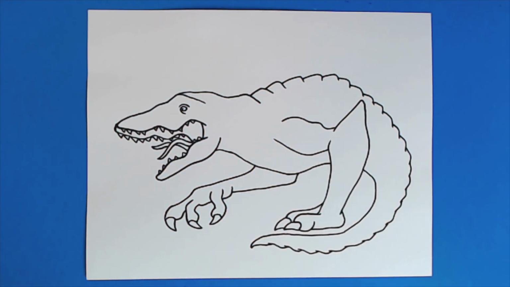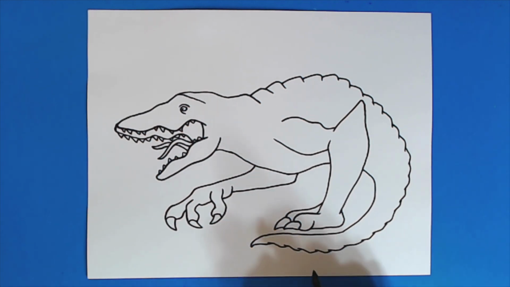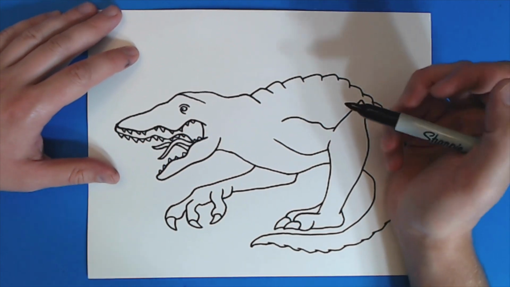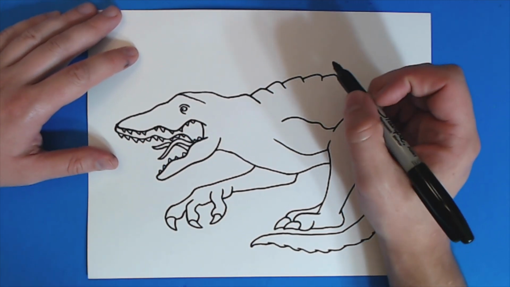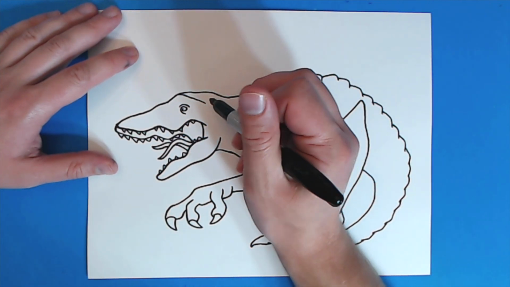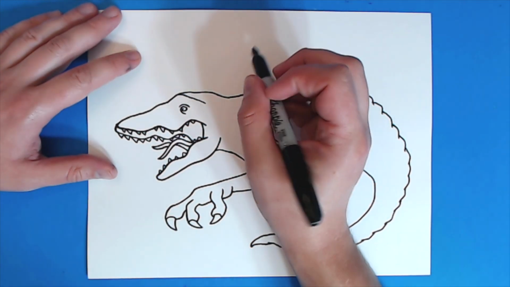So right now we have the basic shape of our skull crawler, but now it's time to add all those really interesting lines that really make this thing pop and come to life. So let's begin on the head. So it almost looks like he has like a skull shape around his head.